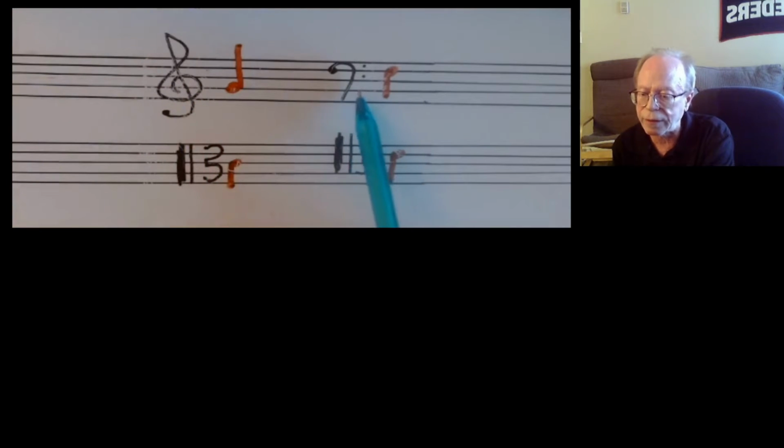In contrast, usually in piano, the left hand uses this clef. It's known as the F clef. And if you notice these two little dots here, they surround the note F.